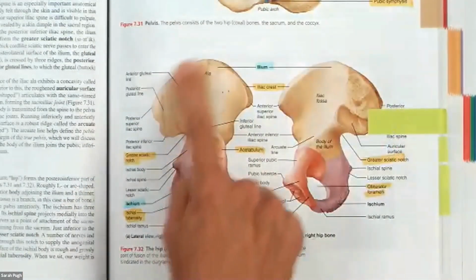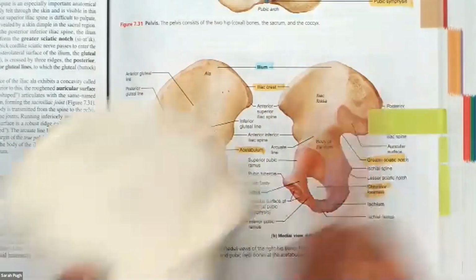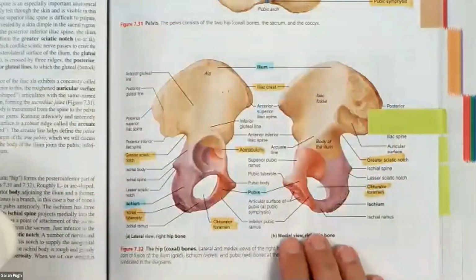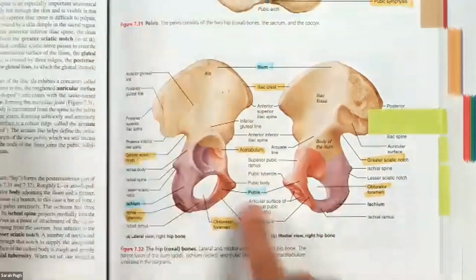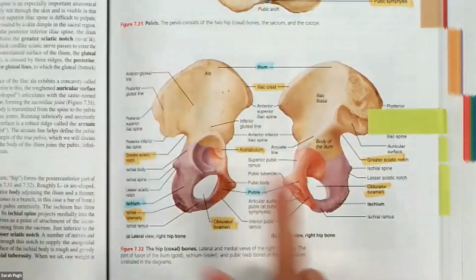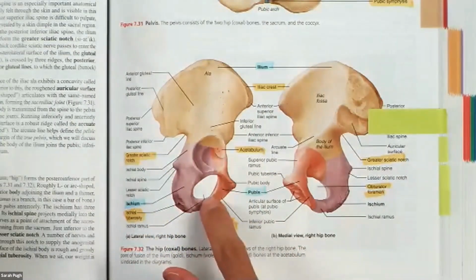So this big paddle-shaped bone at the top, again, that is the ilium. And the iliac crest is just the hip bone. Okay, iliac crest. The acetabulum is the socket that the head of the femur sits in. We also have the bones color-coded down here. So you have the pubis and the ischium.